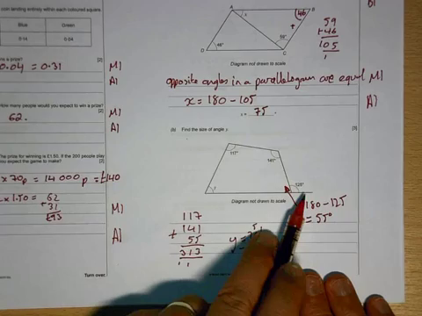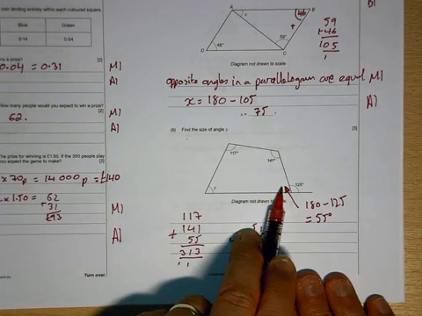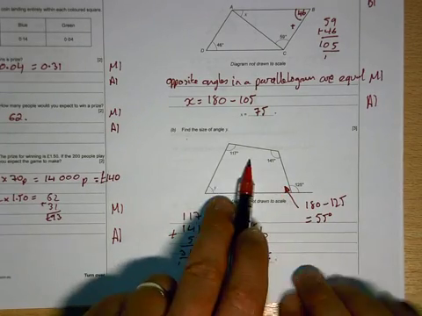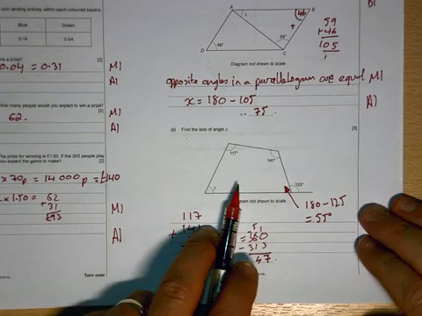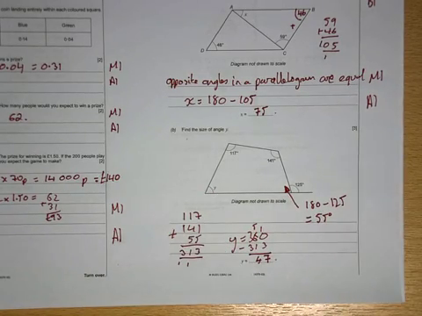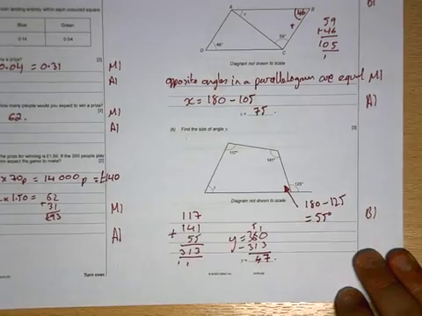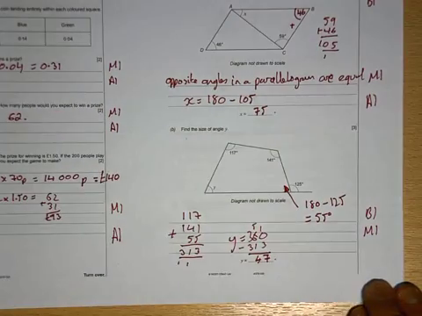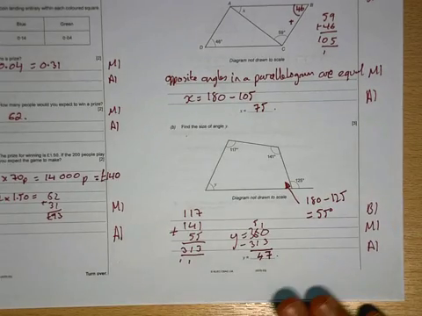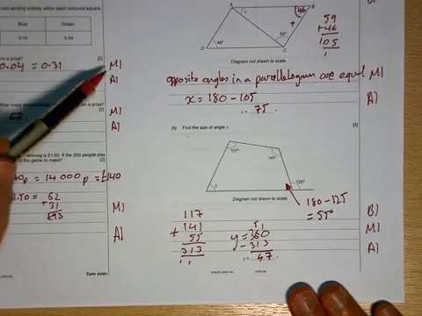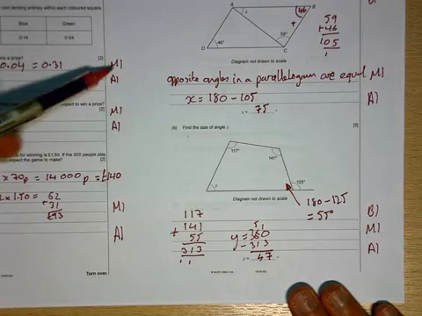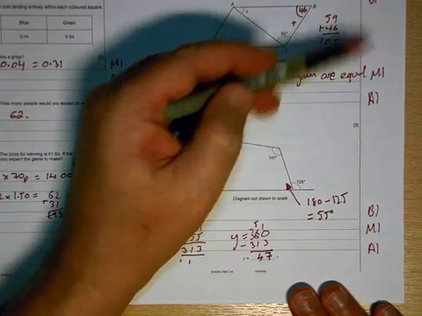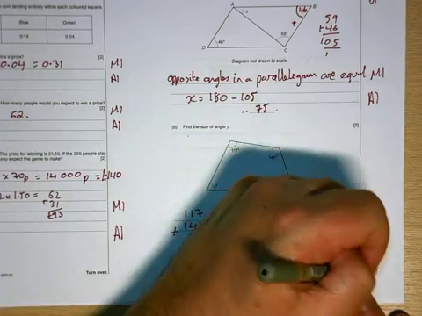So first of all, you're using 180 on a straight line to work that one out. Then you're adding those up to find the angles that you know inside the quadrilateral and taking that away from 360. So for that one, there's 1 mark for the 55 degrees, 1 mark for taking the sum away from 360, and 1 mark for your answer. So on that page, remember we only needed 1 mark for C. That's 12 marks in total.